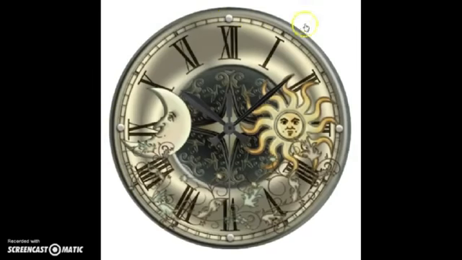There's so many clocks with the moon and the sun on them. And you'll see that hour hand next to the moon and the minute hand next to the sun. That's exactly how the moon and sun work, with the moon moving slow and the sun relatively moving at a faster rate.